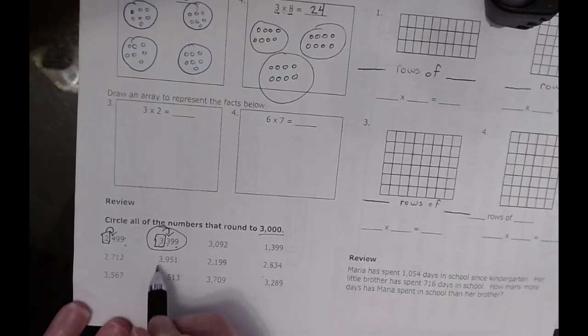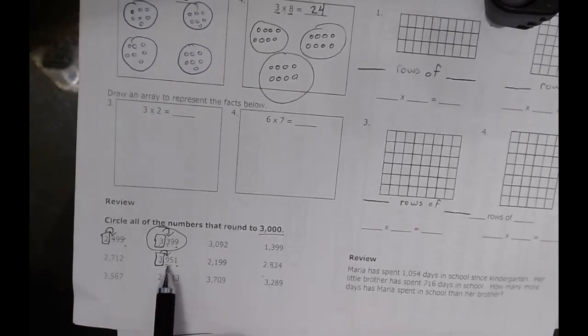All right, let's look at this one. 3,951. Again, I worry about the thousands, so I'm going to look at the hundreds. And the hundreds is a 9. Since that is 5 and above, because 9 is higher than 5, I'm going to round this up, which means this is 4,000. I am not going to circle that.